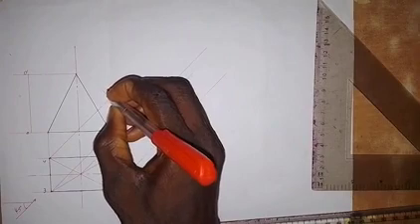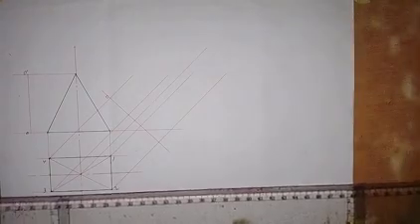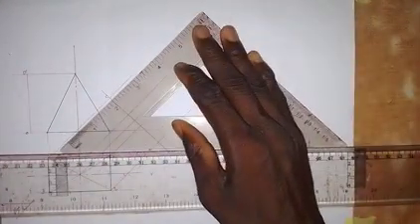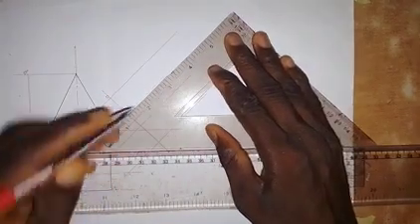So my point 0 is here. Then I need to get that of 0 prime. So I need to extend these lines, though it's not compulsory.